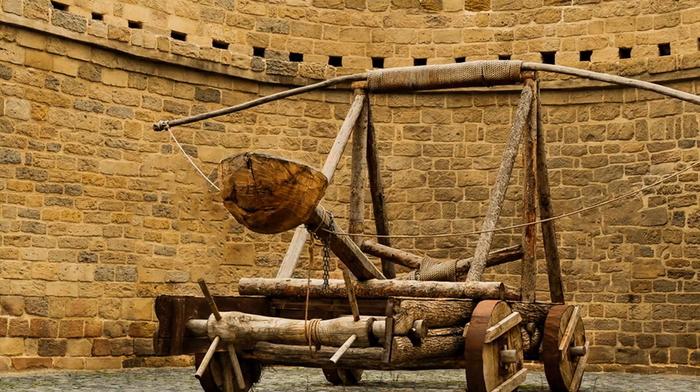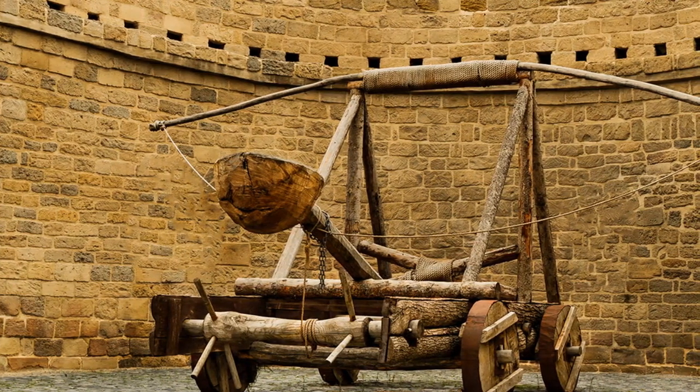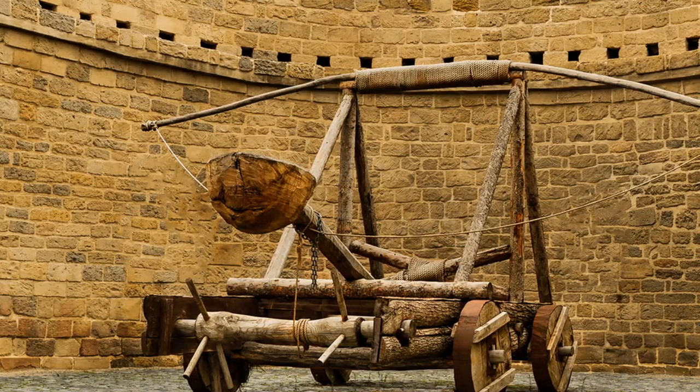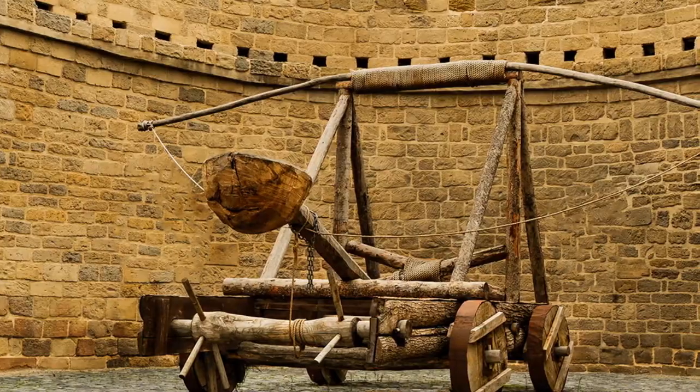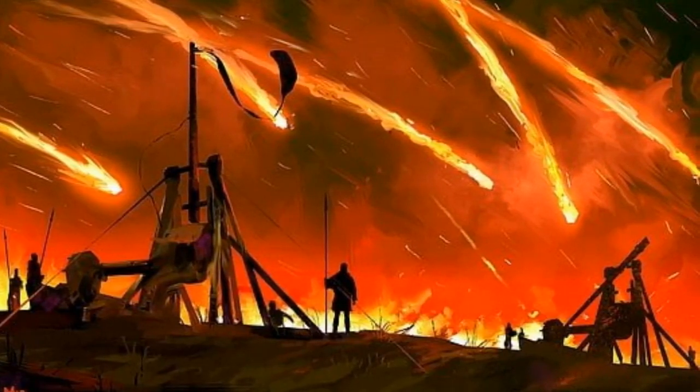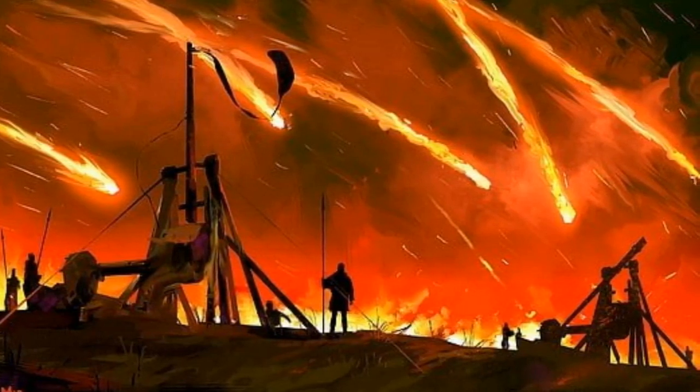Catapults. These were small, handheld devices used to throw stones or other projectiles at the castle walls or defenders. They were often used in large numbers, with soldiers firing them simultaneously to overwhelm the defenders.